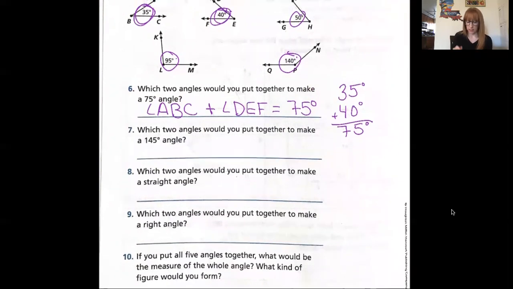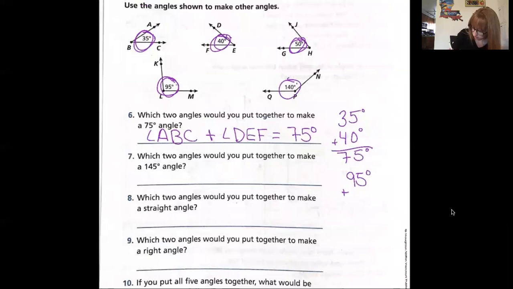So we want to look, and again, we kind of have to do some guess and check here, use our logical brain, but there's only one way around it, and it's angle KLM, 95 degrees, and we add that with angle GHJ, which is 50 degrees. If you do your math correctly, you should get 145 degrees.